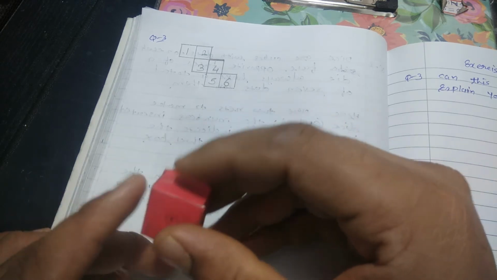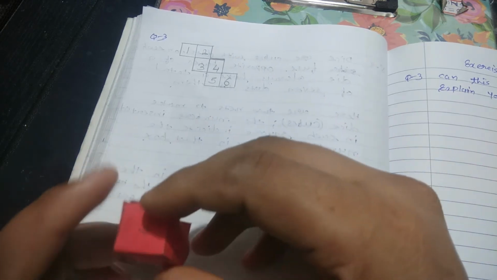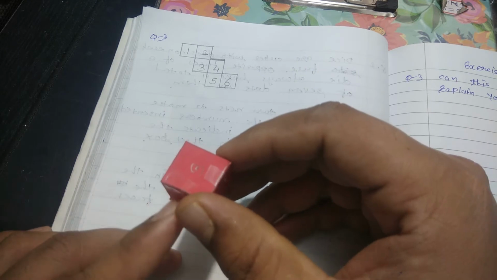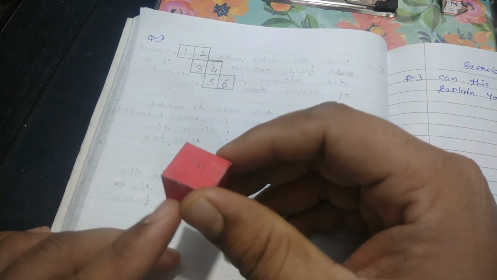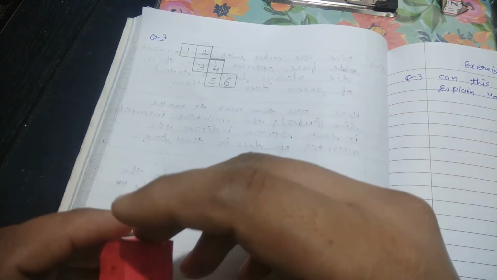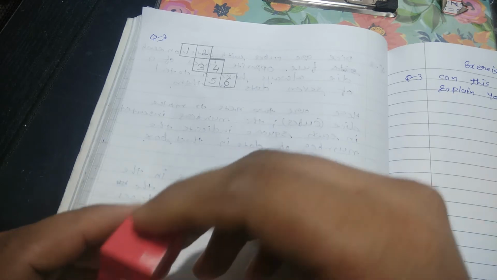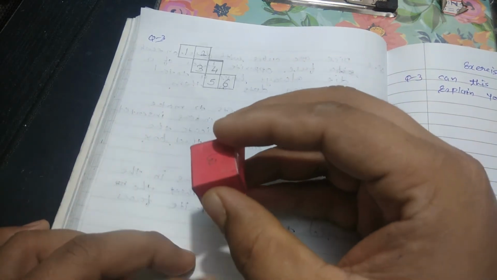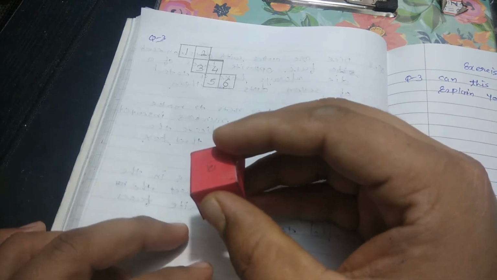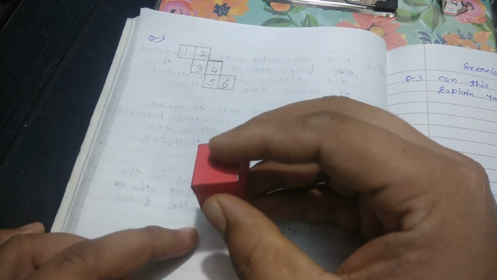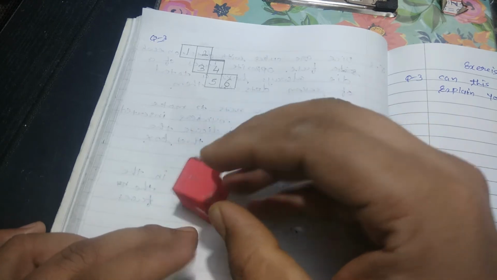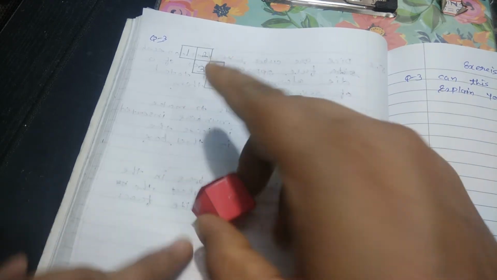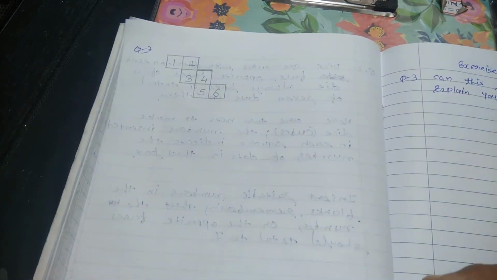So because of 1 and 4, and 3 and 6, the opposite faces of the cube are not equal to the sum of 7. The sum of dots on opposite faces is not equal to 7, and therefore this net is not a die.